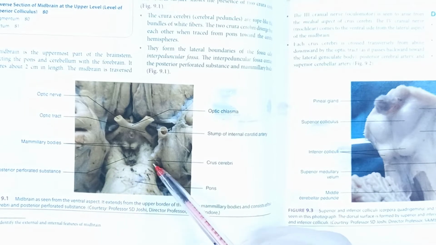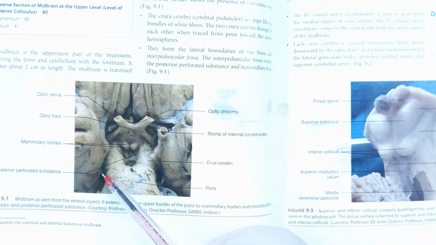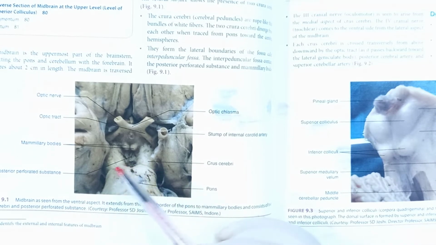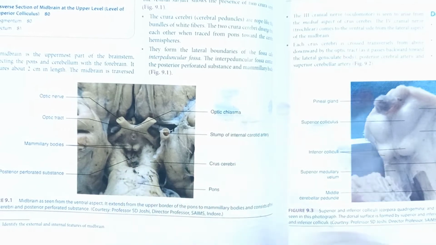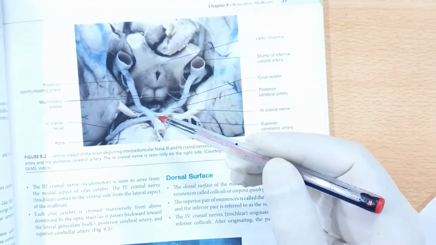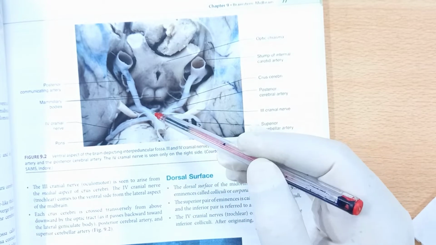I can show you the presence of the oculomotor nerve here, but on the lateral side of the crus cerebri, on the right side as well as the left side, there will be a relation of the fourth cranial nerve, because it comes from the dorsal surface after winding round the crus cerebri on its lateral aspect, and then comes to the ventral aspect. Now in this diagram you can see the presence of the midbrain here, deeply located.